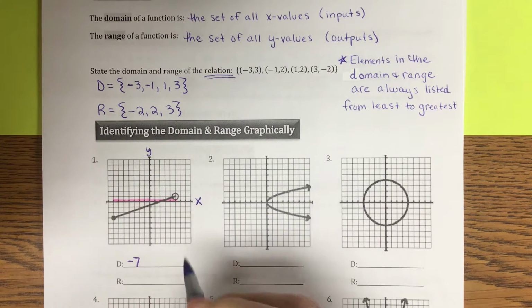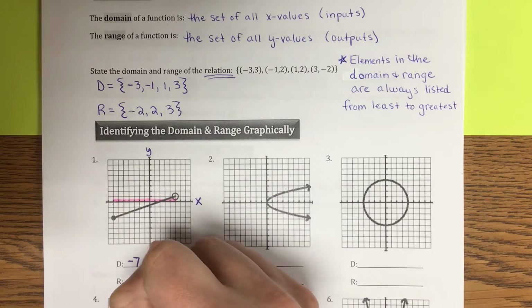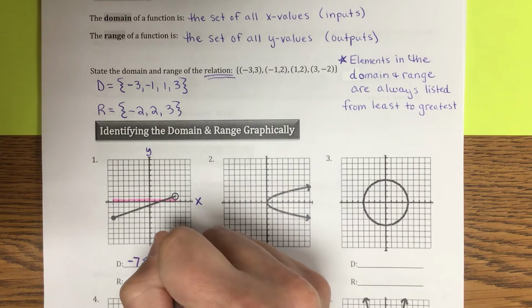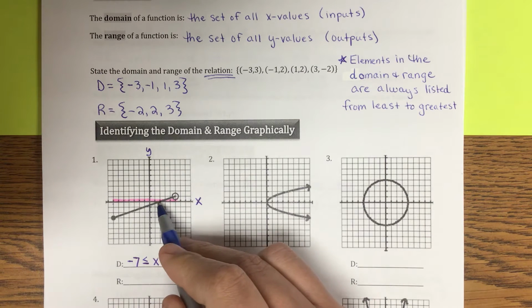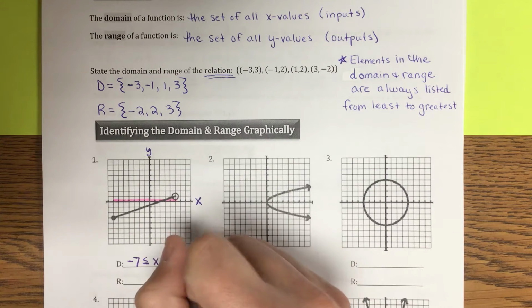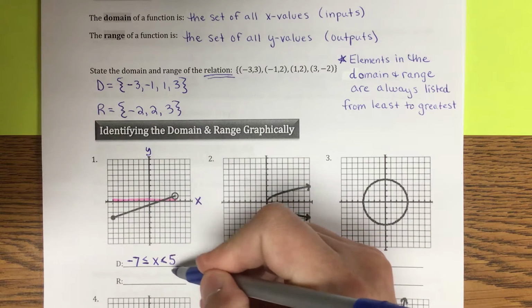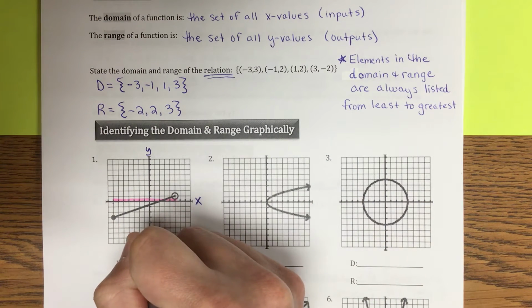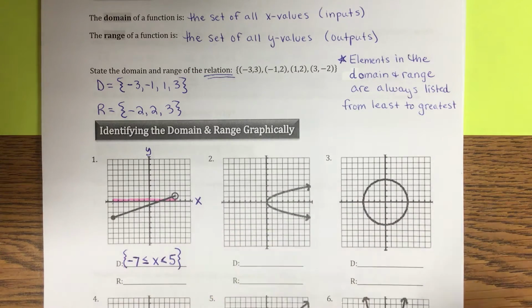The way that I'm going to write this compound inequality, since I'm going from least to greatest, I'm going to use the less than or equal to sign. Now x is going to be all the values between -7 and whatever this value right here is. So 1, 2, 3, 4, 5. Now I'm just going to use the less than symbol here because it is an open point, so I don't want to include 5 as part of the domain. I just want to go up to 5. And the last thing I'm going to do is put this in curly brackets. And that's how I can write the domain for this problem.